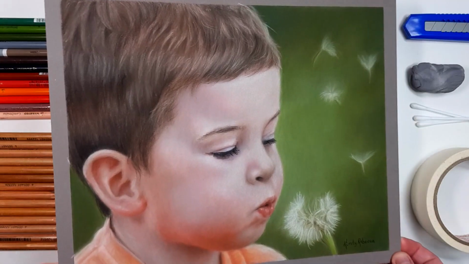Hey guys! In this tutorial, I'm going to show you how to draw skin using pastels.